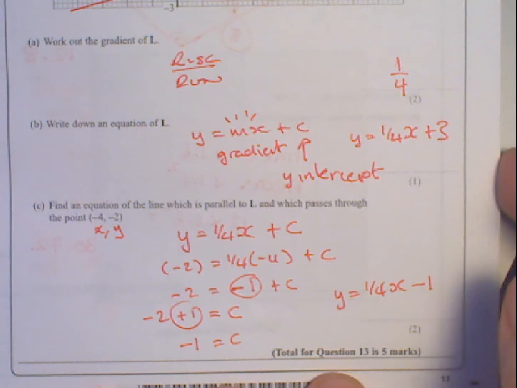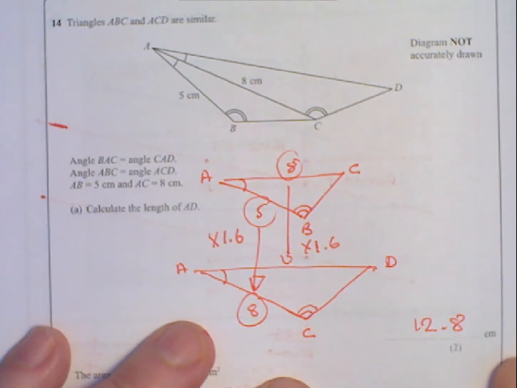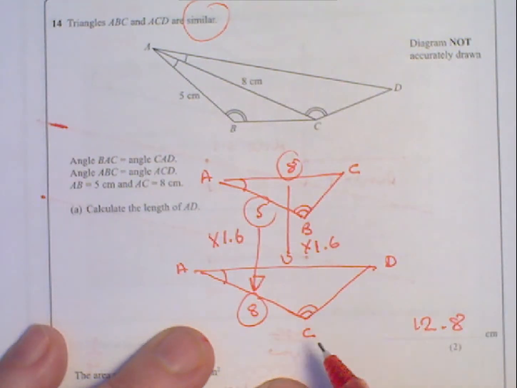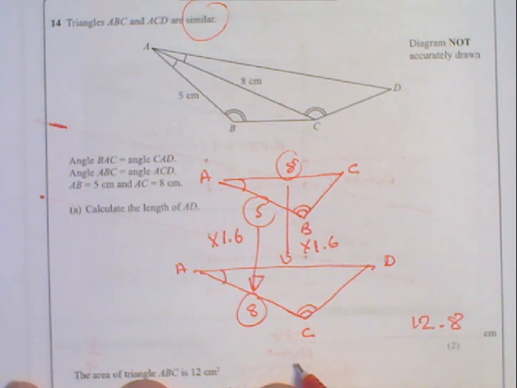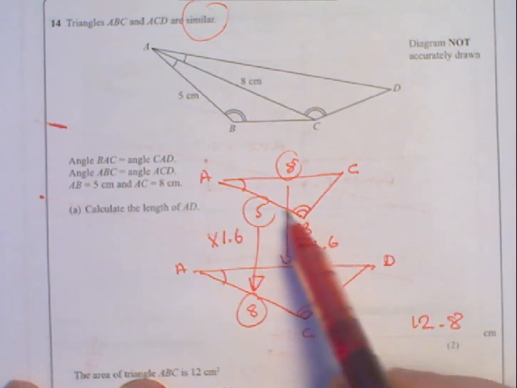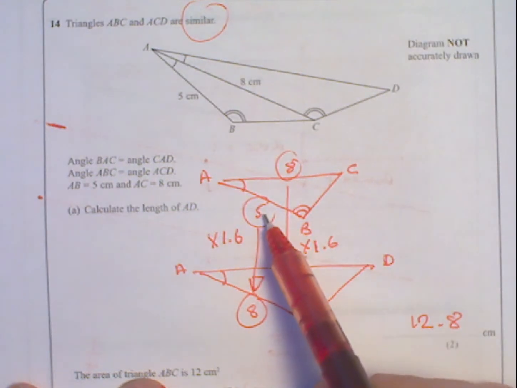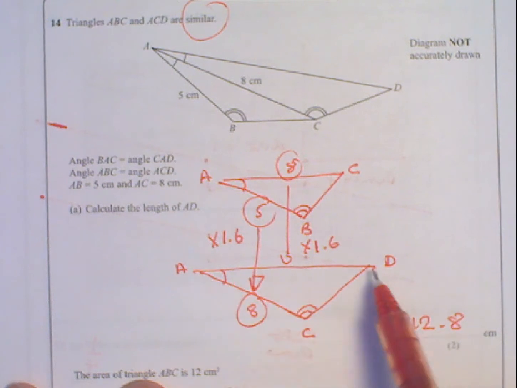Okay, so I come back here and I found the similarity question easier if I break up the triangle and match up the letters with the correct corners. I can see that AB matches with AC, and I can see by division that this one is 1.6 times bigger, and so AD will have to be 1.6 times bigger, which gives me 12.8.